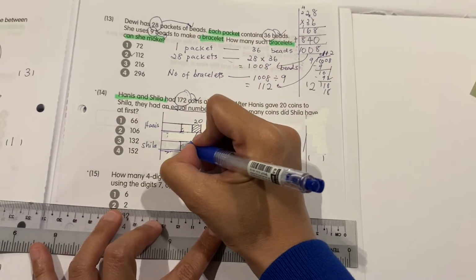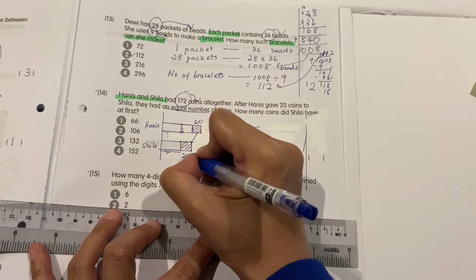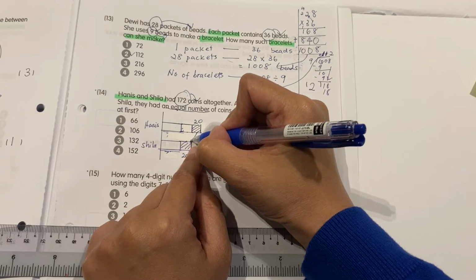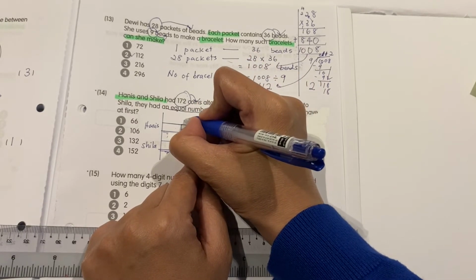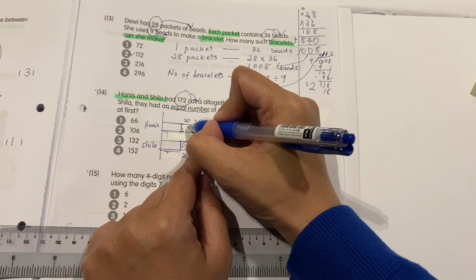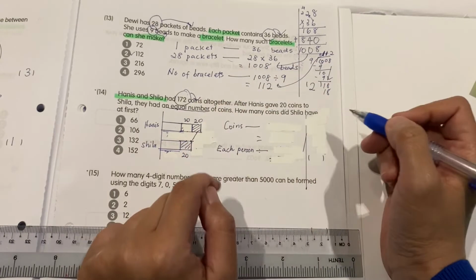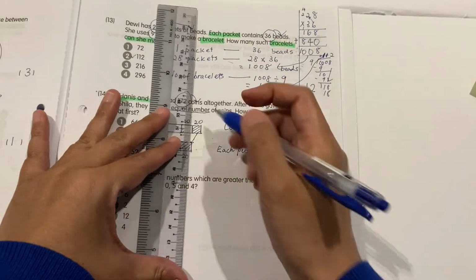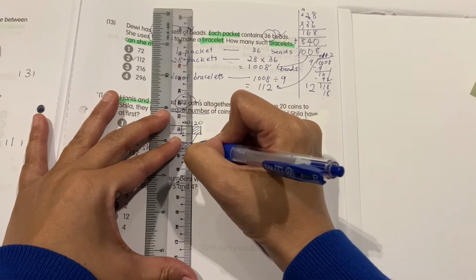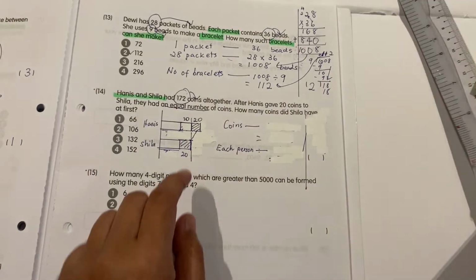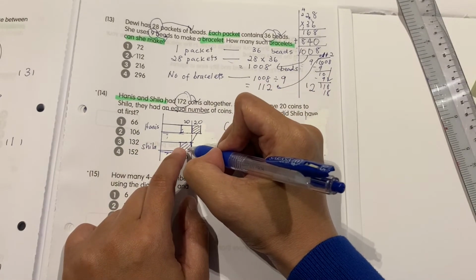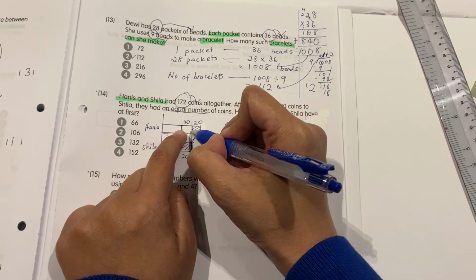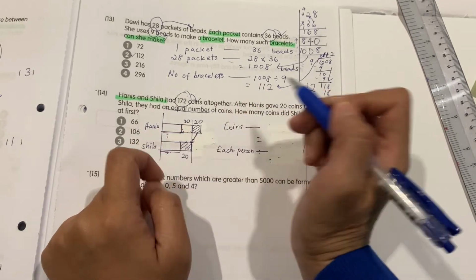Okay, so here is now your 20. Because they have equal amount, which means in the beginning, this part here will also be your 20, right? So this is also the 20. Agree? Because they have the same descending part, right? Now that they have the same amount. So this 20 is given to Sheila. So if this is 20, this will also be 20.